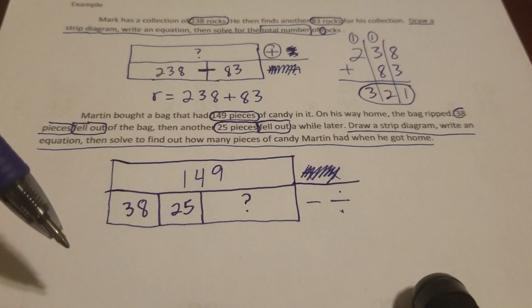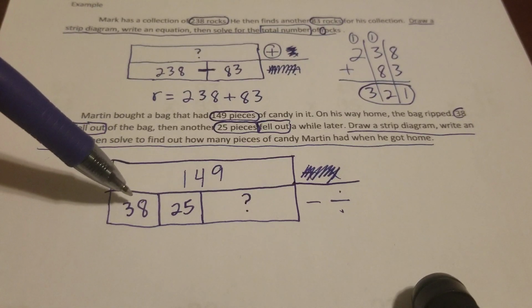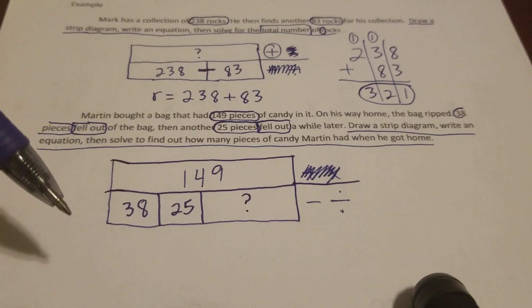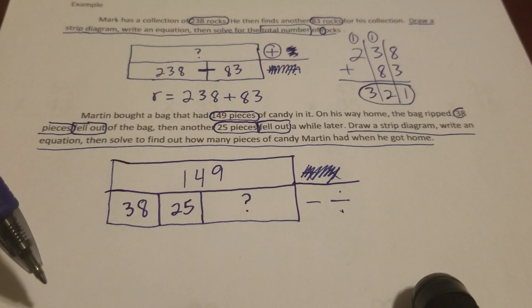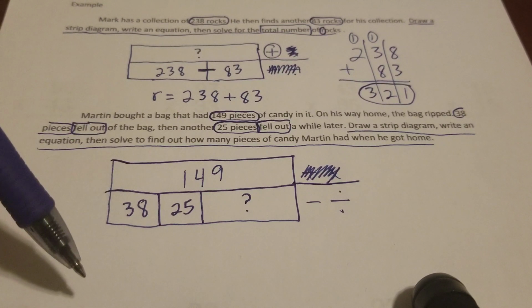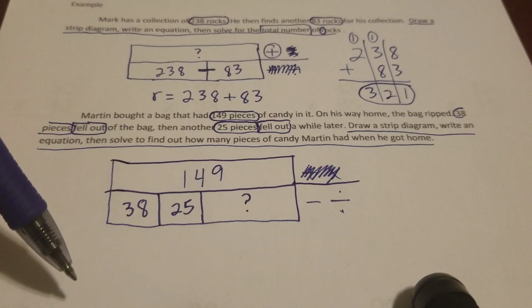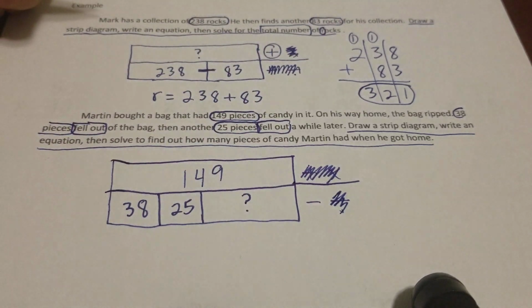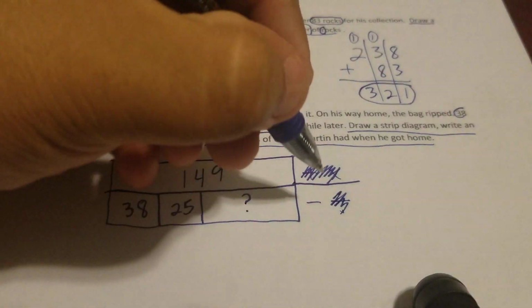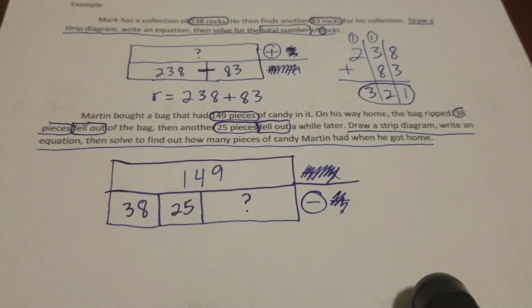Well, just like in multiplication, in division, all the parts would have to have the same amount in each part. And if you noticed, 38 and 25, from my point of view, those aren't equal numbers. So they're not equal parts. So it obviously cannot be division. So since we've eliminated three of the operations, I guess we're doing subtraction.